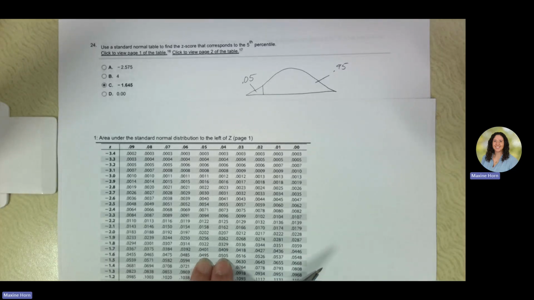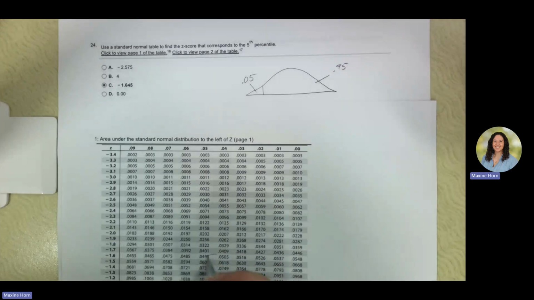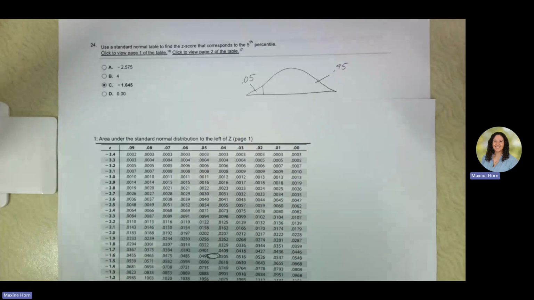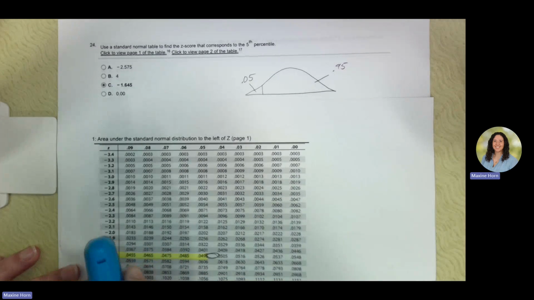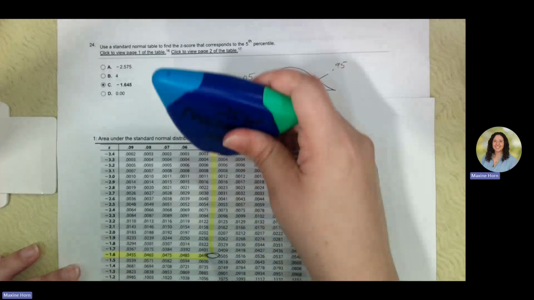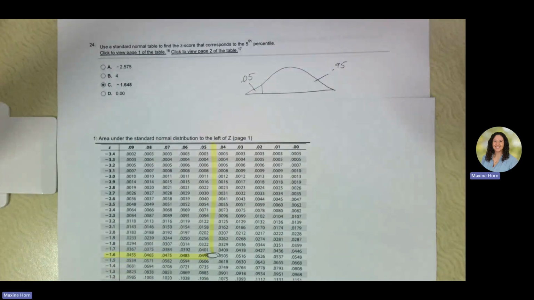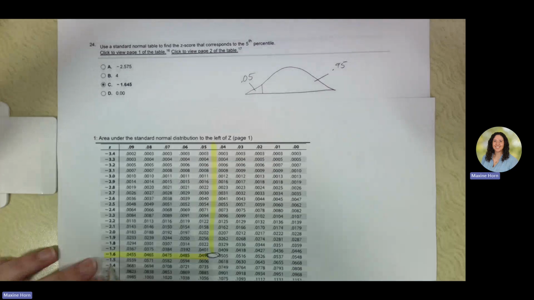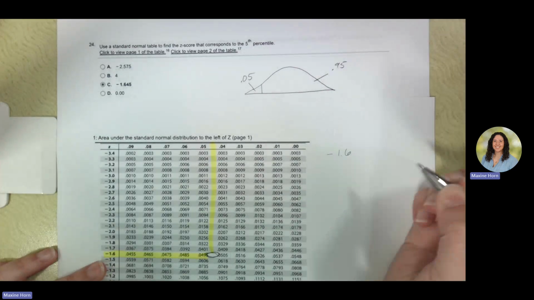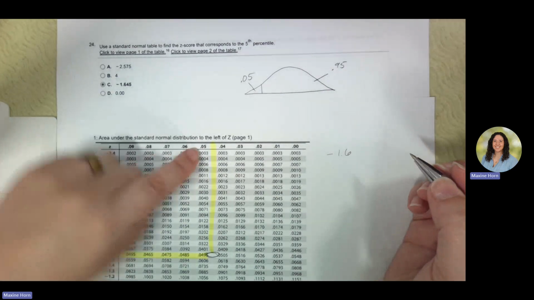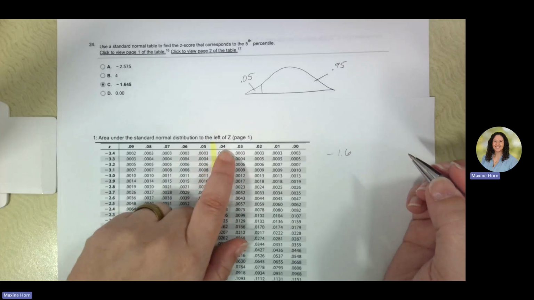Now, if we use the reasoning that we used on the last one and say, well, which of these is closer to 500, 495 or 505? They are exactly as far away as each other to the 0.05. So what do we do? We use the value in between them, right? So we're going to go to the left here, and then we're going to go in between. All right, so we're going to go an extra decimal point. So we have negative 1.6, okay, and then we have a 0.05 and a 0.04.